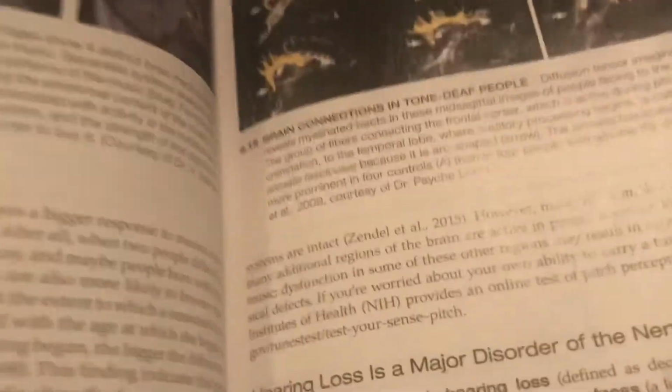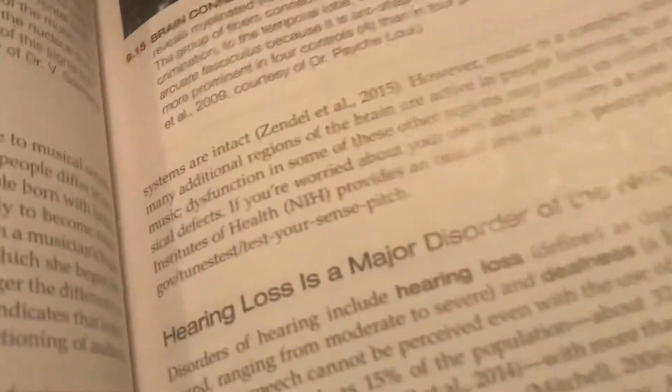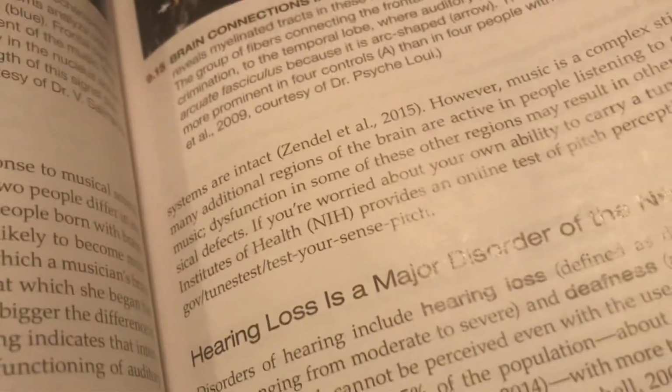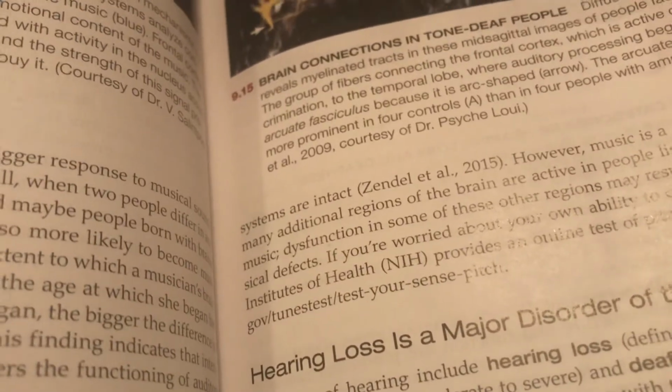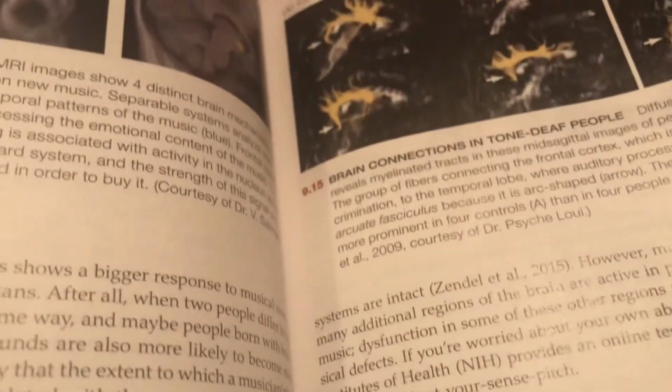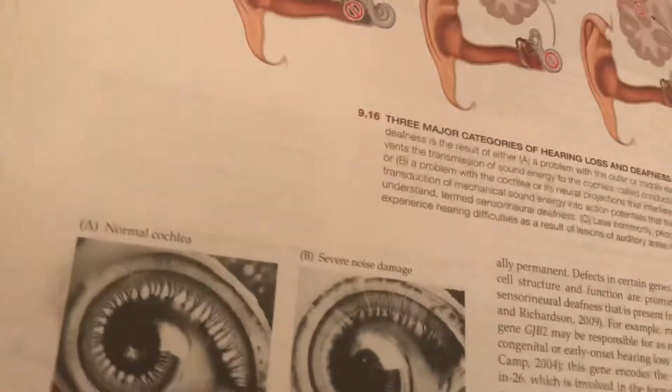Conduction deafness is a hearing impairment that is associated with pathology of the external ear or middle ear cavities. Sensory neural deafness is a hearing impairment that originates from cochlear or auditory nerve lesions. This is usually permanent. Mutations in the gene GJB2 may be responsible for as much as 50% of congenital or early onset hearing loss. Ototoxic is toxic to the ears, especially the middle or inner ear.